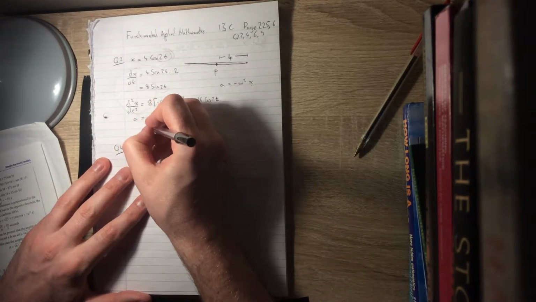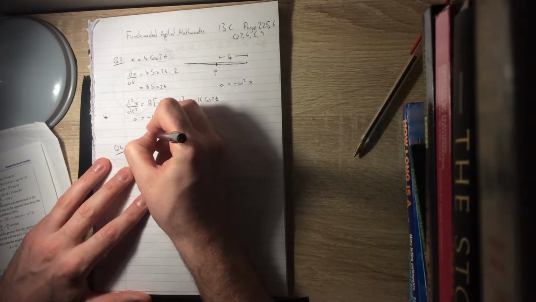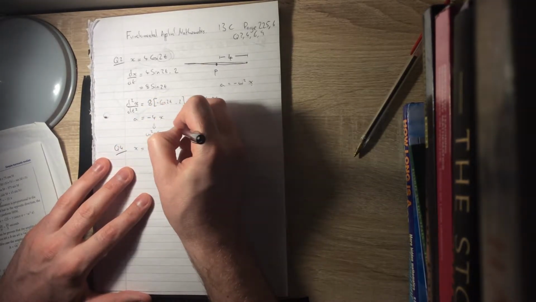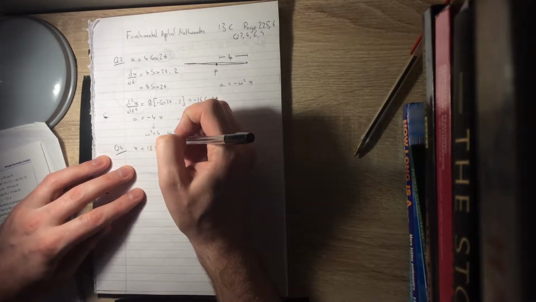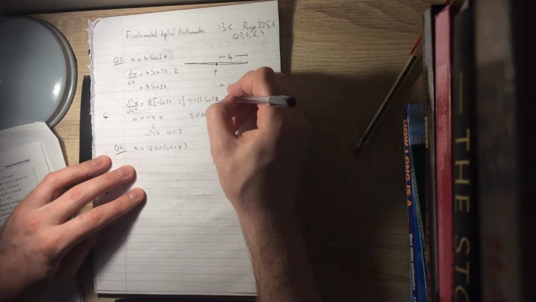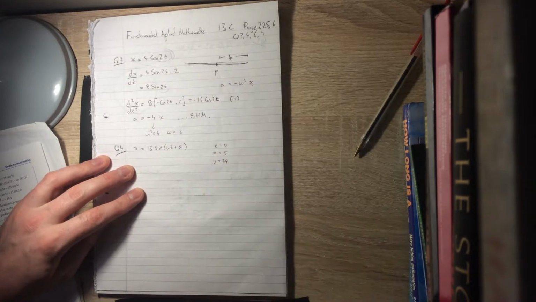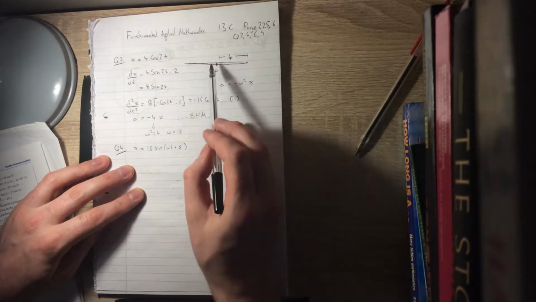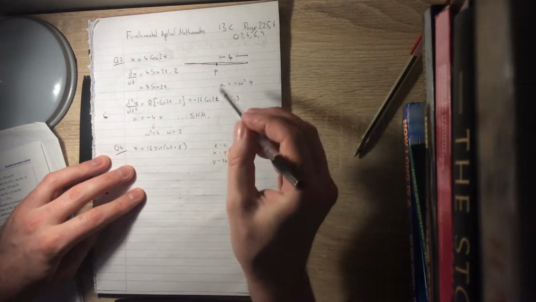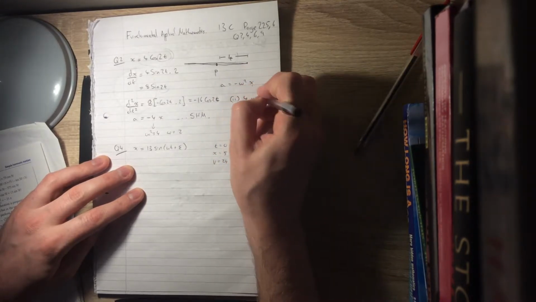Omega squared is obviously 4, so omega is 2. And what they ask, well, first of all, sorry, in part 2 they ask what's the greatest distance between the particle and the point P, and that's this 4 meters that we saw for the amplitude, 4 meters.